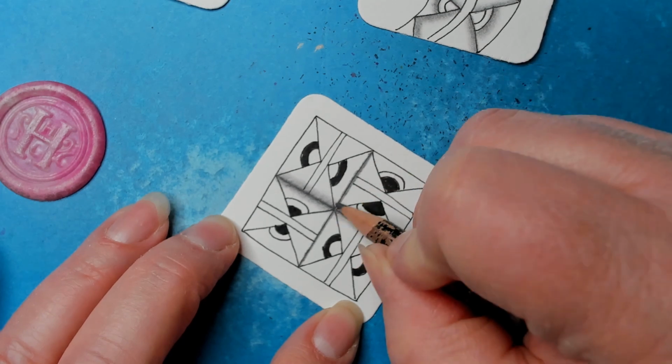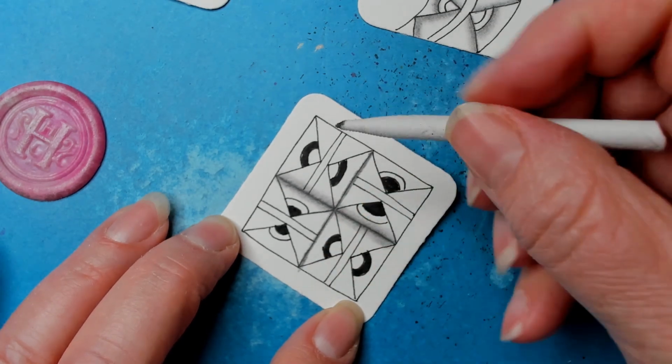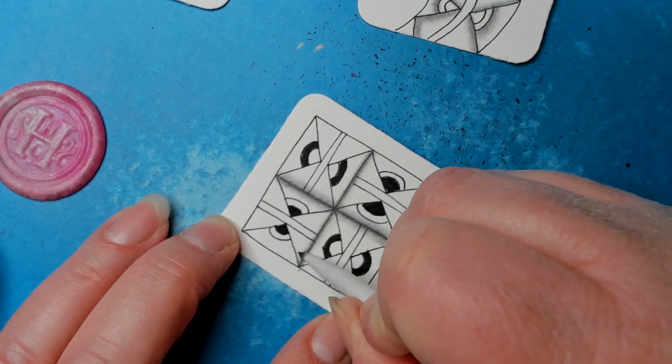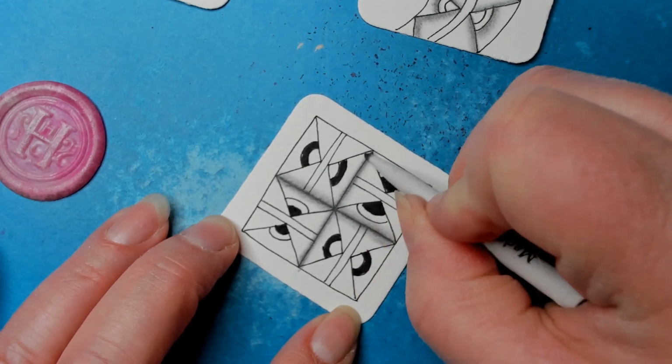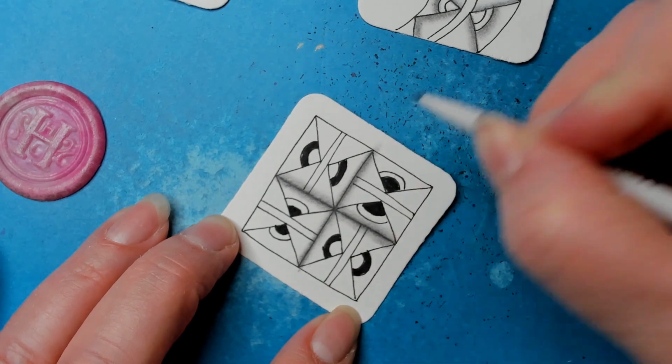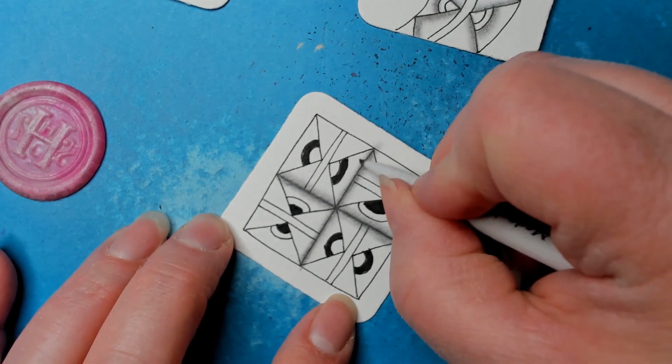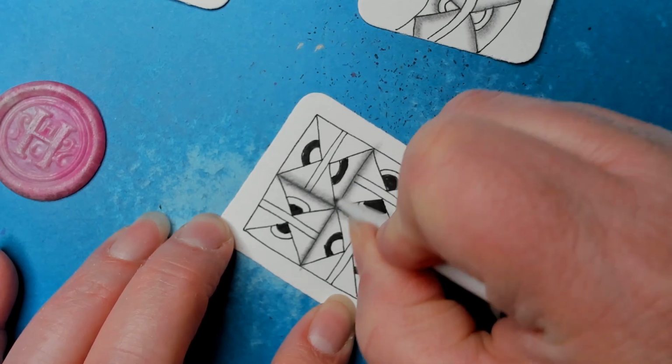What's so funny, and maybe this is just me, sometimes when I'm doing something like this, I have a different thought. But it's okay. You can do it on the next one. Yeah, that one looks better. Well, sort of. Not so much out here.